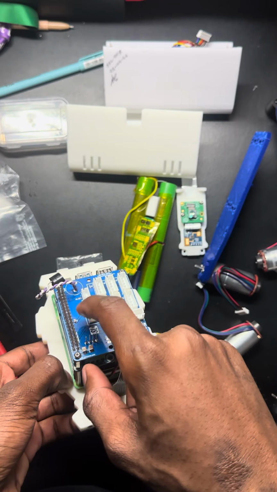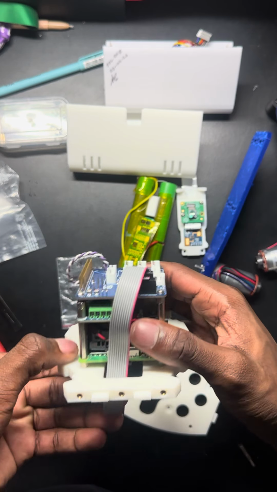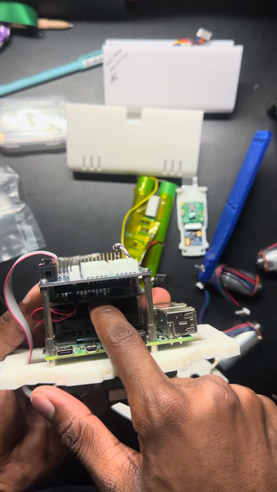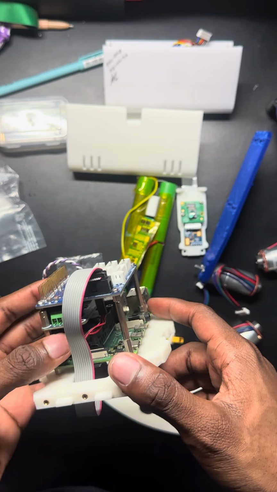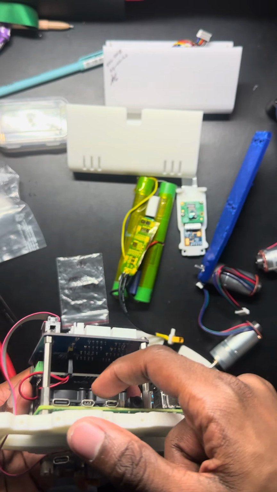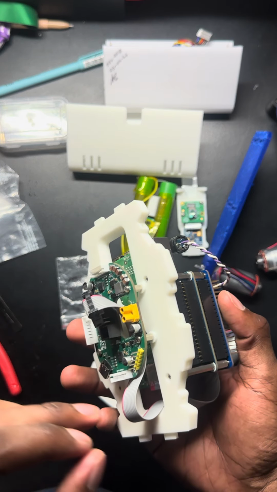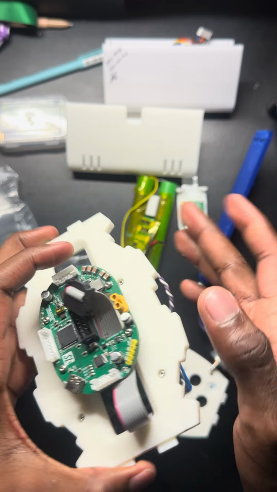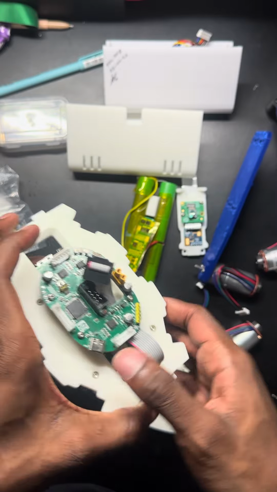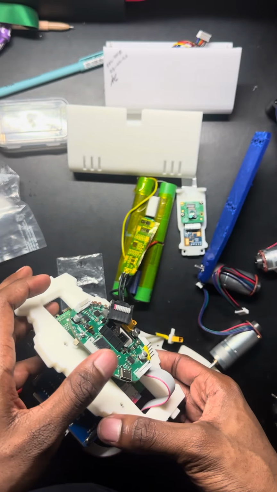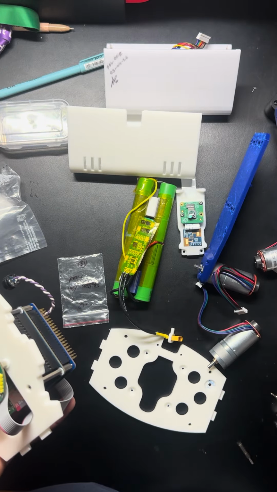And here we have CAN and RS485. From this hat here, I have a CAN and RS485 hat connected, and this board also powers the fan of the Raspberry Pi and some fans that cool the robot down. And this is an XT30 connector. It's quite a compact system.